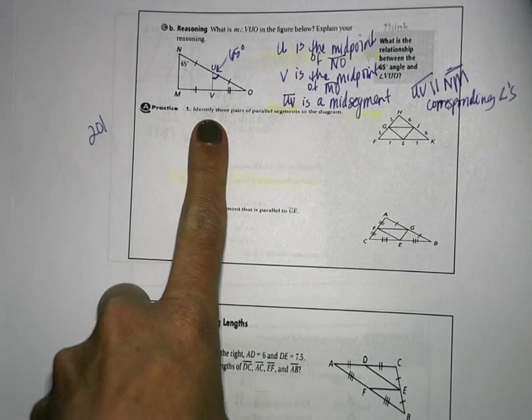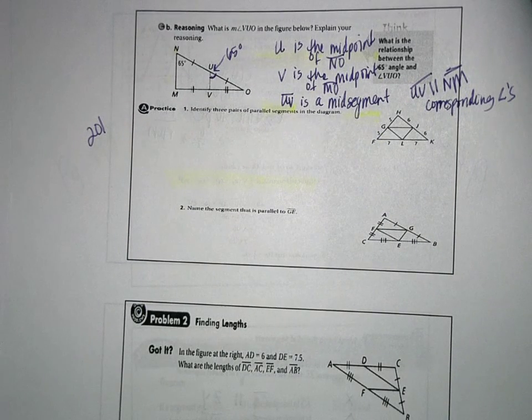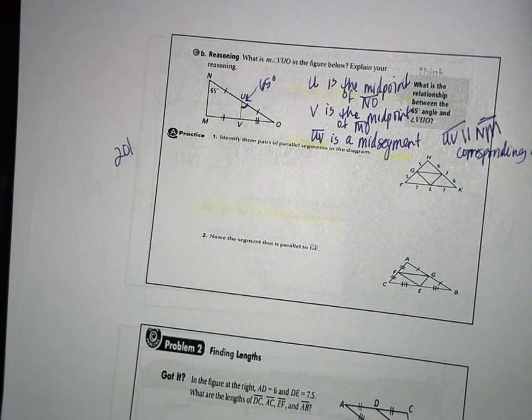Practice problem number 1. So FH is parallel to HK. Okay, coming back. I'm going to pull a stick. I'd like you to tell me 1 pair of the parallel lines. Are we ready? Okay, Natalie, you're up first.